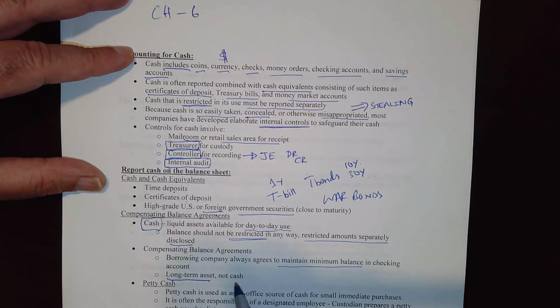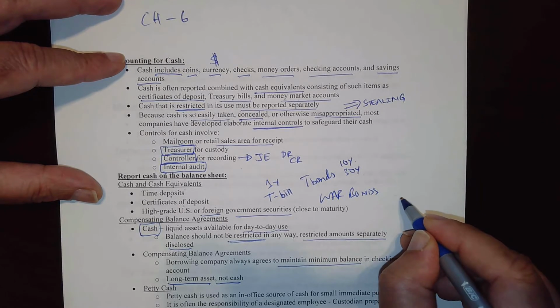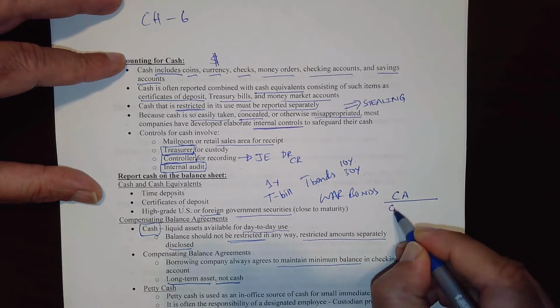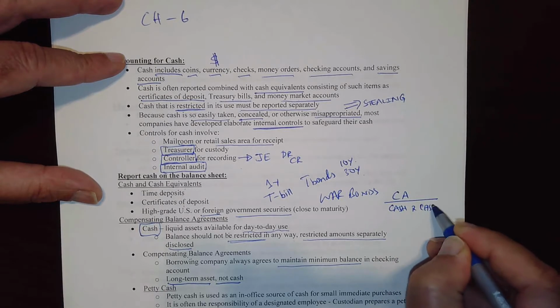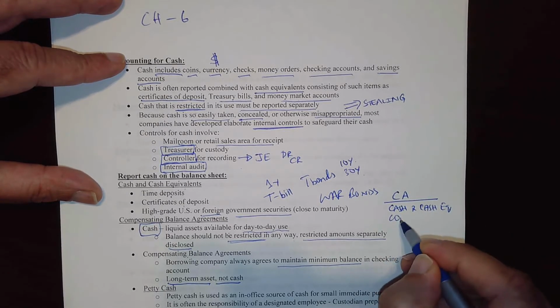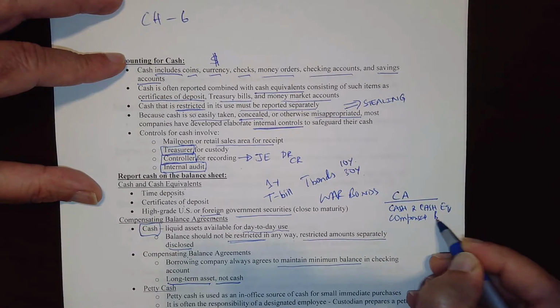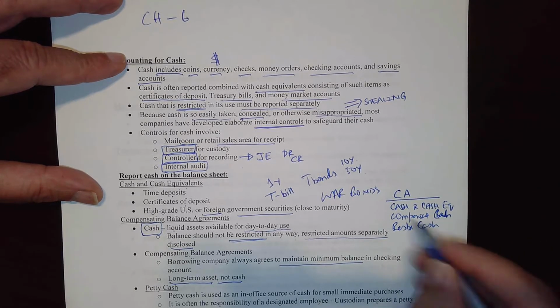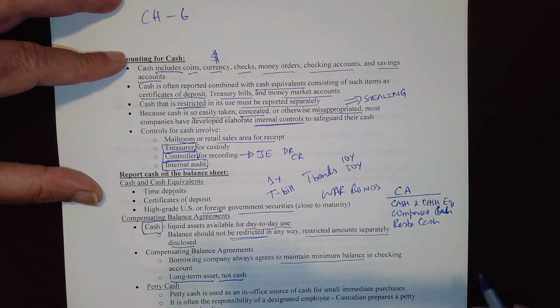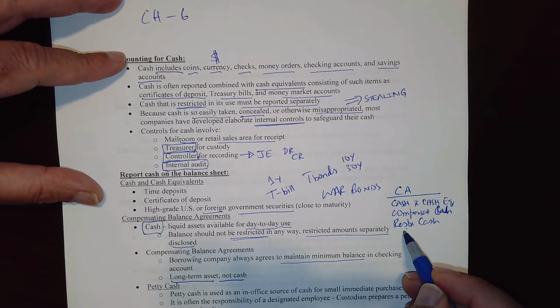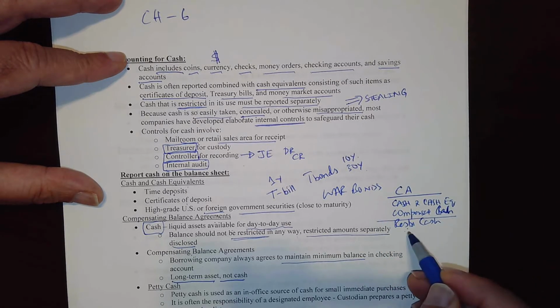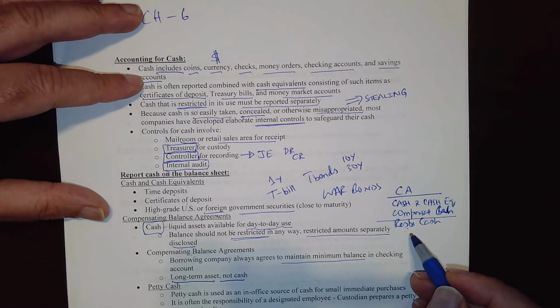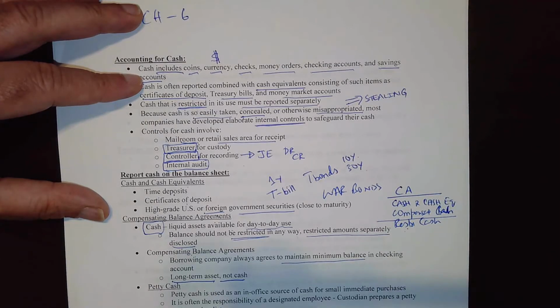Long-term assets, not cash. So the compensating balance, compensating cash balance. For example, if there is a balance sheet and it has current assets, under current assets you have cash and cash equivalent, and you also have compensating balance separately and restricted cash or compensating cash. So these are three different items. Restricted cash doesn't have to be a current asset. It could be a long-term asset, so it will be listed under long-term assets such as land, building, and machine.